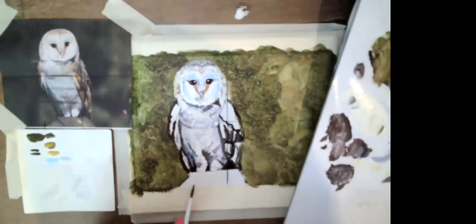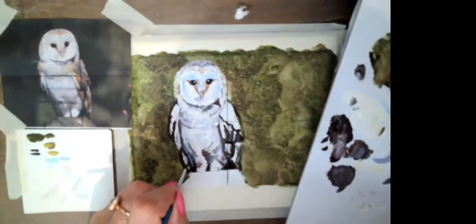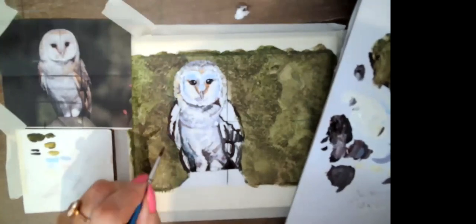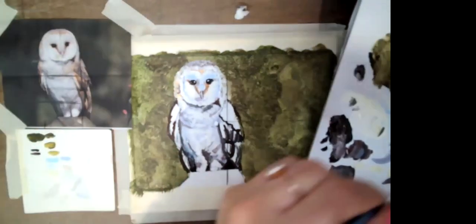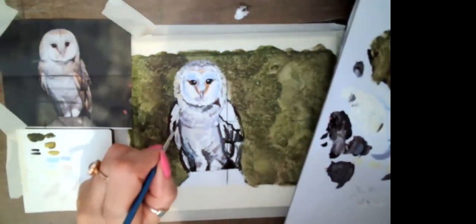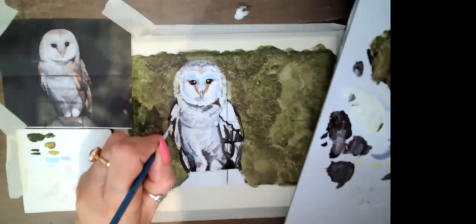What else have we got? We've got anywhere similar. This is a little bit not quite as dark, is it there? Although some of the shadows under here are darker. So this bit.